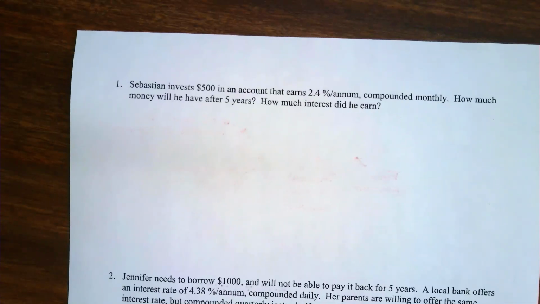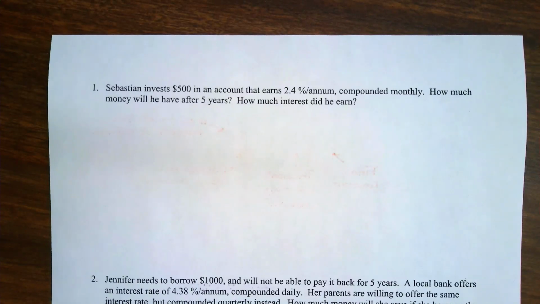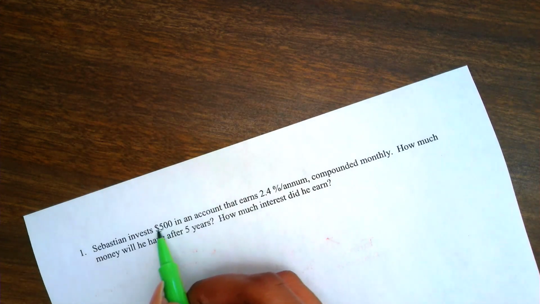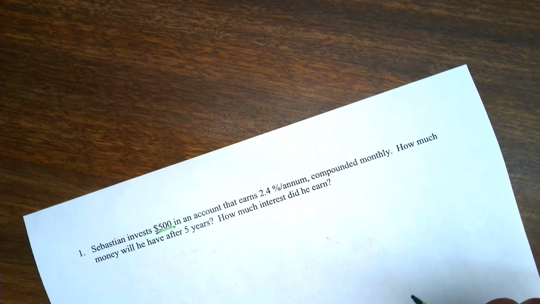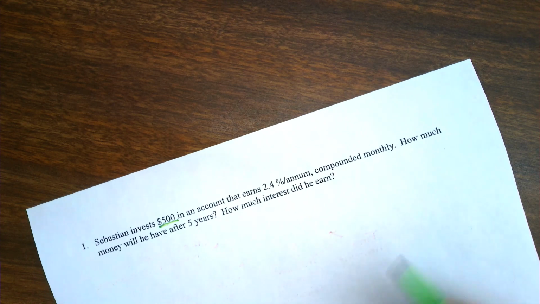Okay, so here it says Sebastian invests $500 in an account that earns 2.4% per annum compounded monthly. How much money will he have after 5 years? How much interest did he earn? So a few things. So $500, that's how much we're investing. Okay, that's my starting amount, that's my principal.